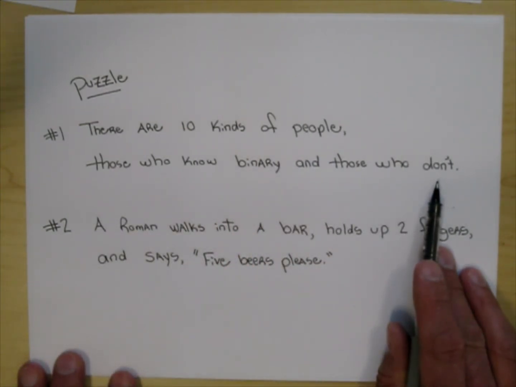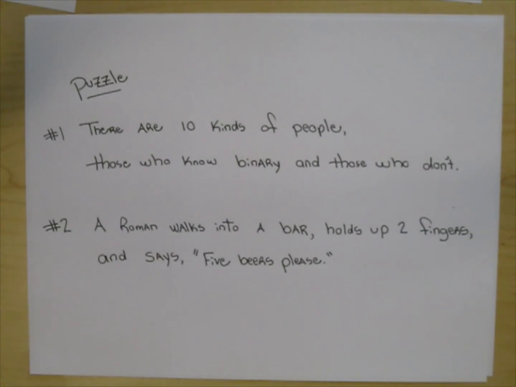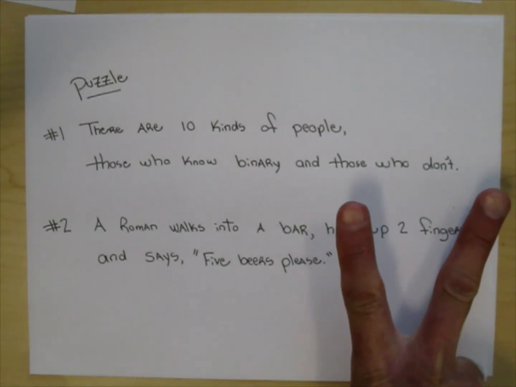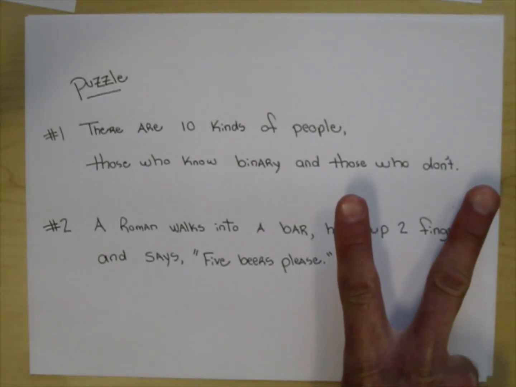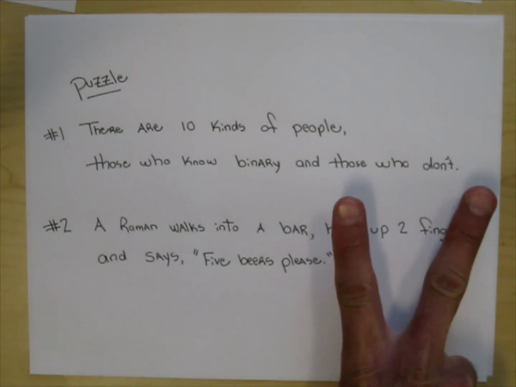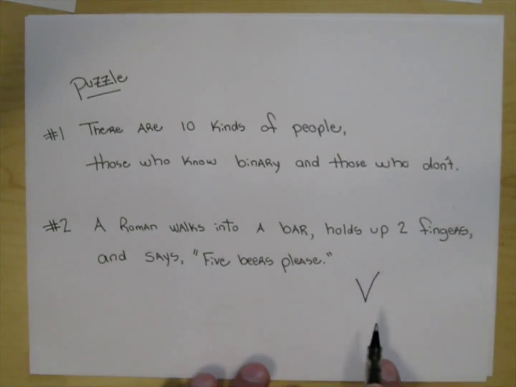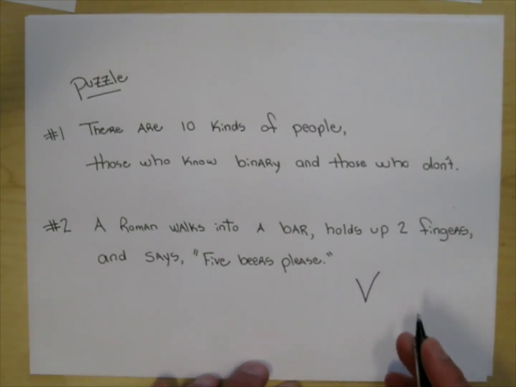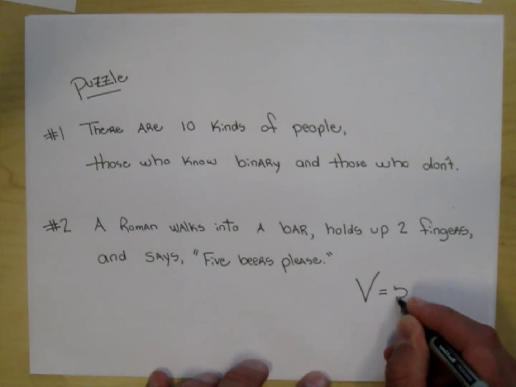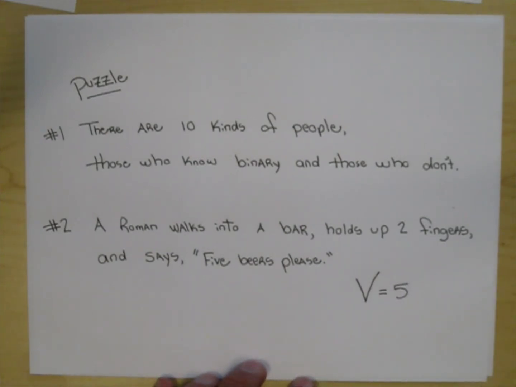Ha ha ha ha. A Roman walks into a bar, holds up 2 fingers, and says, 5 beers, please. So look at my 2 fingers. What do my 2 fingers look like? A V, which is really 5. Okay?